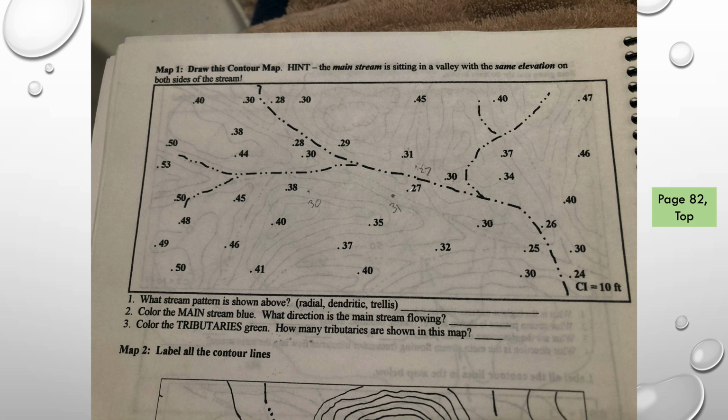Now, you have a 27 here, and you notice that I wrote a 27 on the opposite side of the stream. So this is using the assumption that a stream is V-shaped, and if you have a buddy that's standing at 27 feet above sea level over on this side, then another buddy is going to be at the same elevation on the other side of the stream.